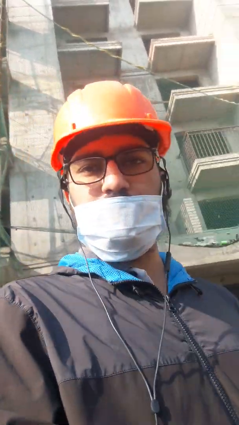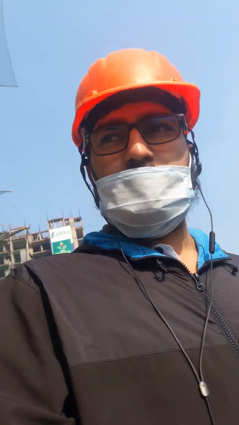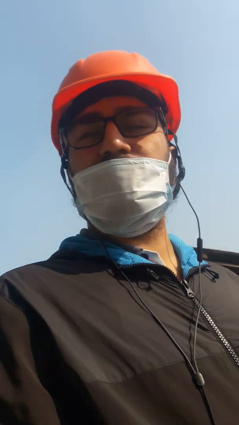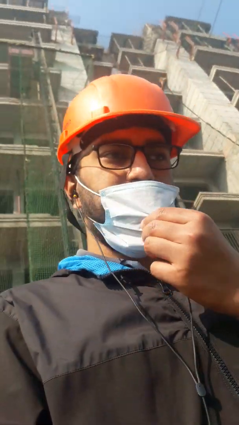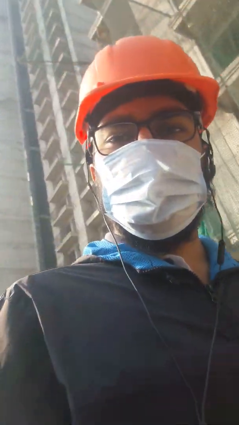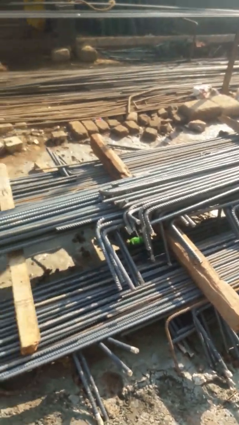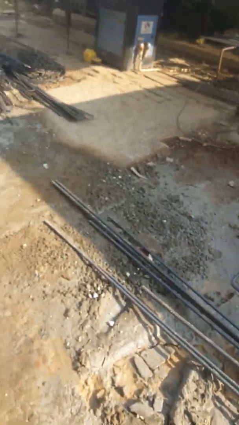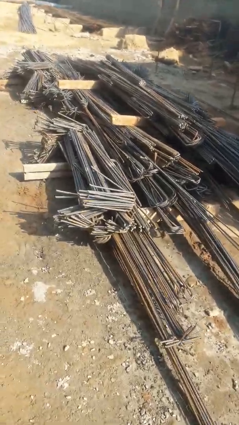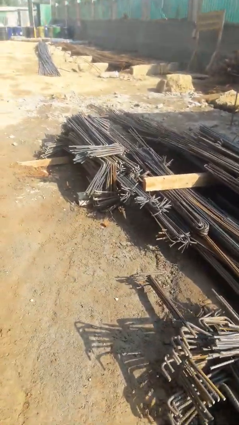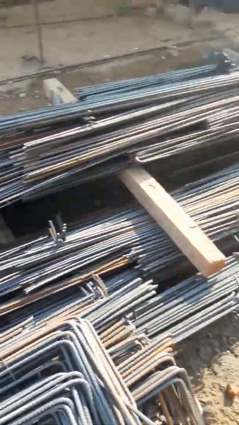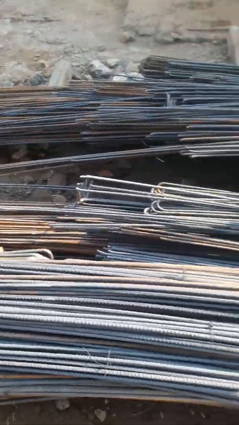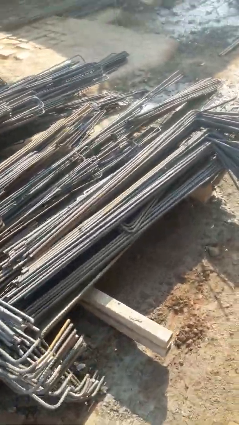So let me show you some of the details about this site, and various elements of the construction site which you might be interested to see. You can see the reinforcements. These are the rebars or reinforcements, and I'll also show you the size of these reinforcements, and the grade of these reinforcements. One second.